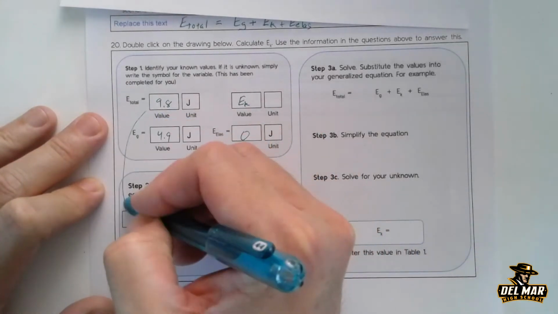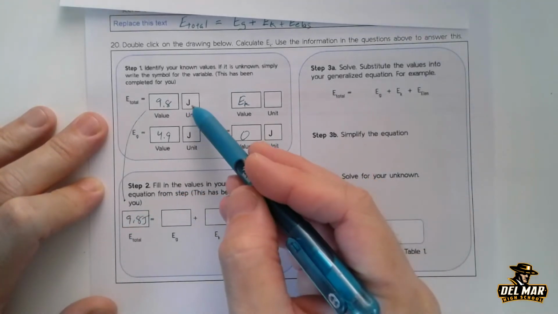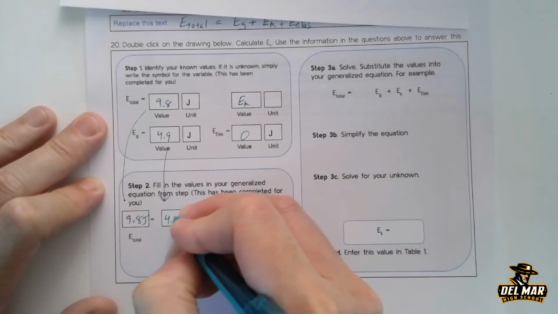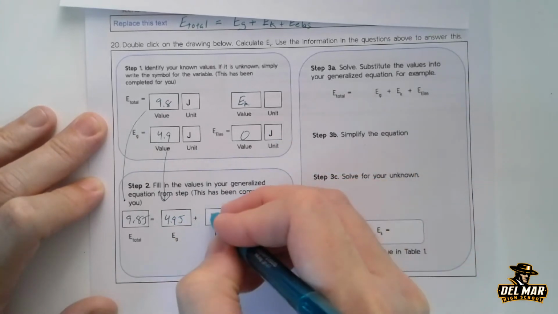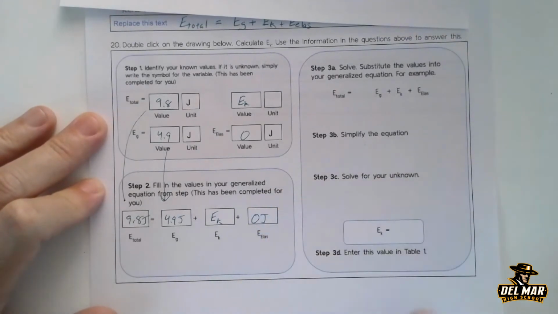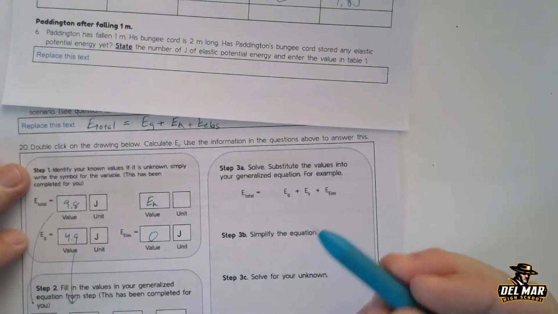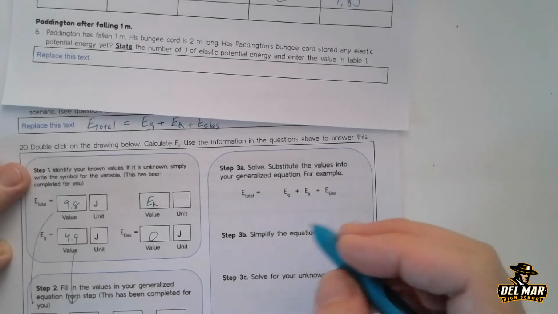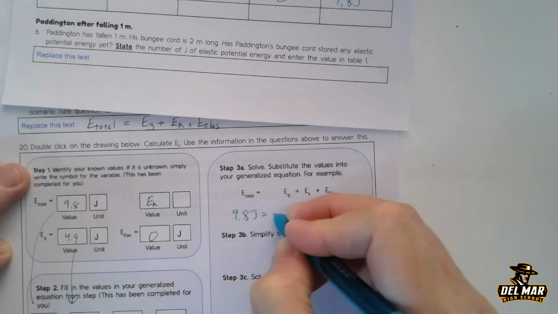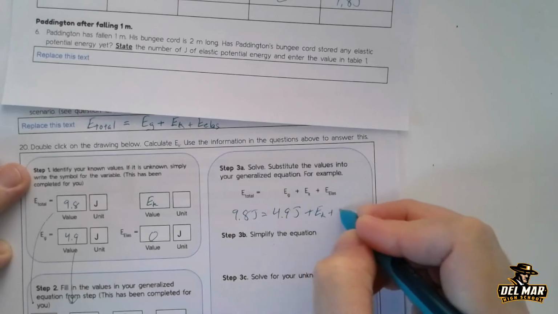So again, our E total, and remember, no naked numbers, we always include our unit with every number. E gravity, we don't know this, so I'm going to leave that as EK. It's our unknown, and then elastic. Okay? So let's go ahead and rewrite the values out here because we've substituted. 9.8 joules equals 4.9 joules plus EK plus 0 joules.